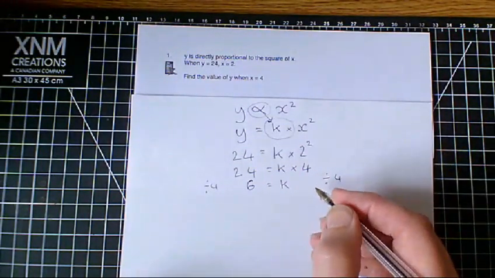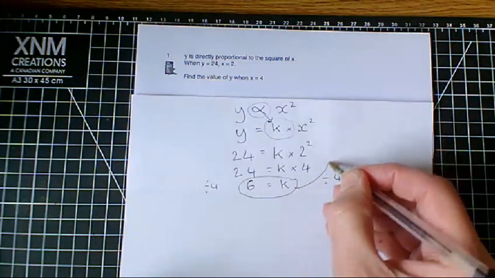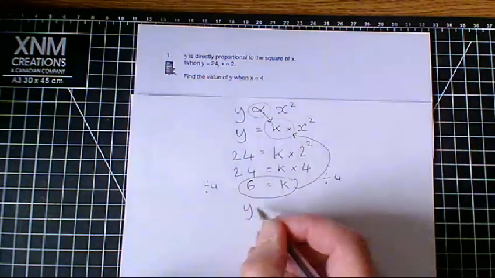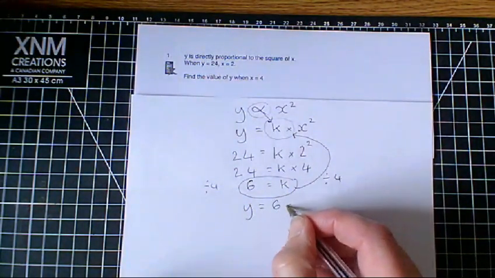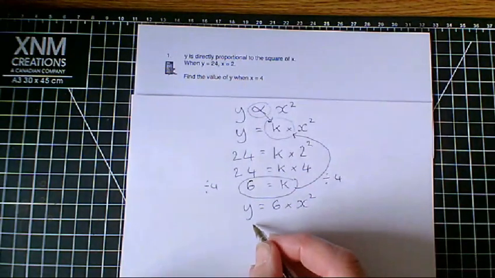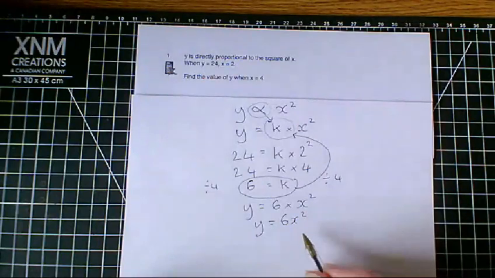That means I can substitute this value of k back into my original formula. So I can now say that y is equal to 6 times x squared. Or more accurately, I can write y is equal to 6x squared. Now that's a formula.